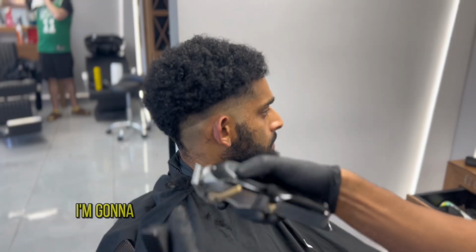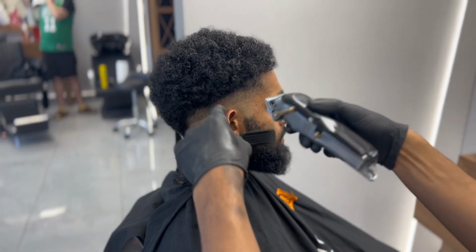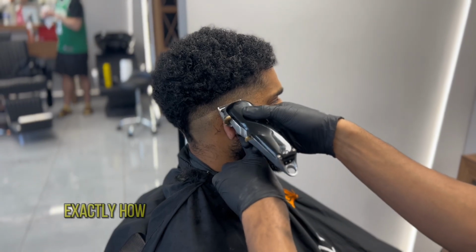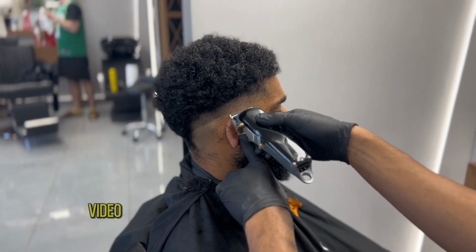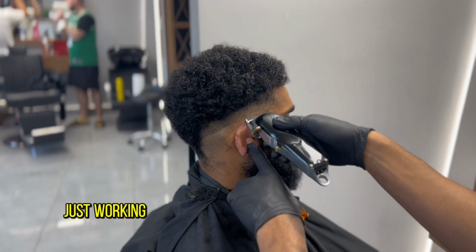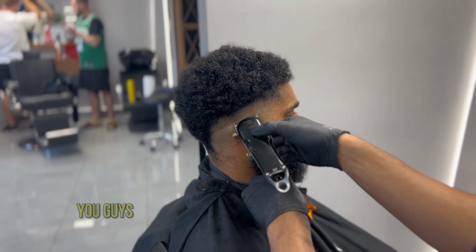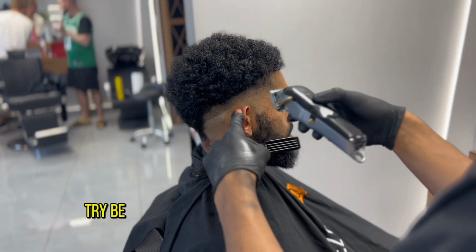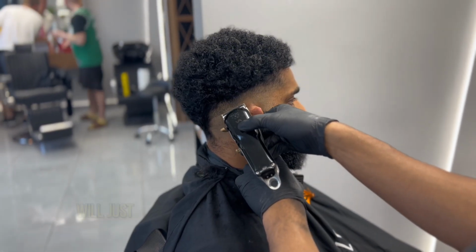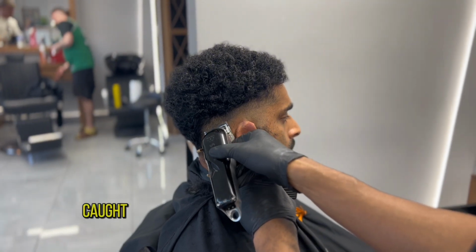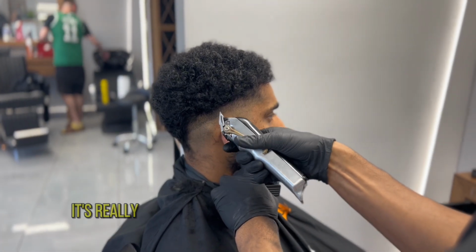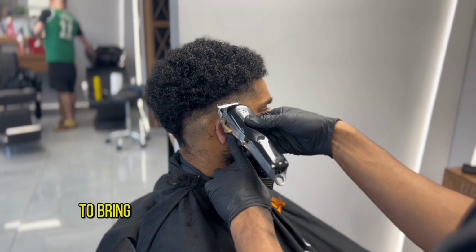Alright, so right now I'm going to blend out that first guideline. Just follow the steps. I'm doing exactly how I am flicking out in this video. Just go through that motion and just work at the hair. The best thing for you guys to do is use your corners and try to be against the grain as possible, and that will just bring in that even cut. Other than that, it's really easy. Just to bring in that fade.